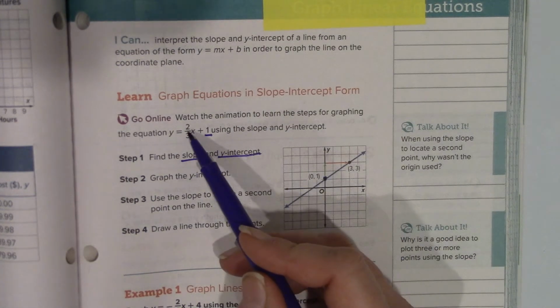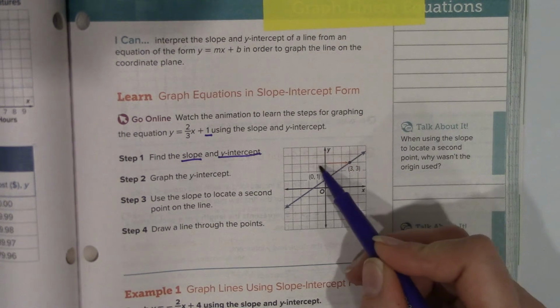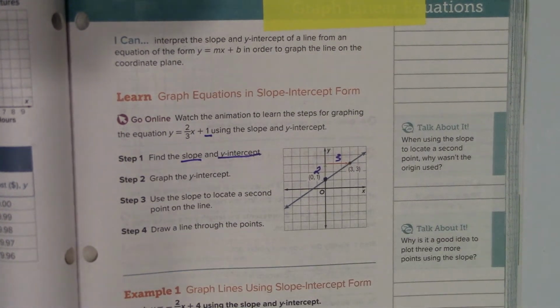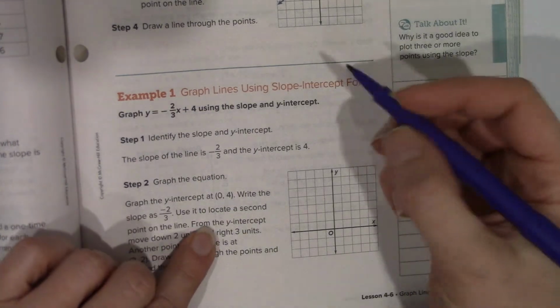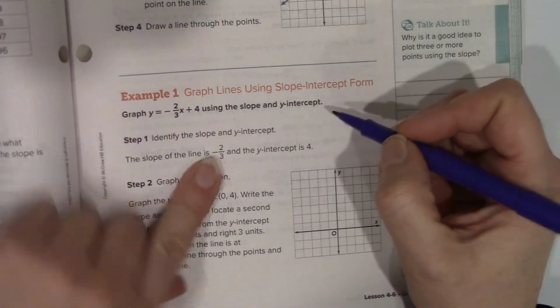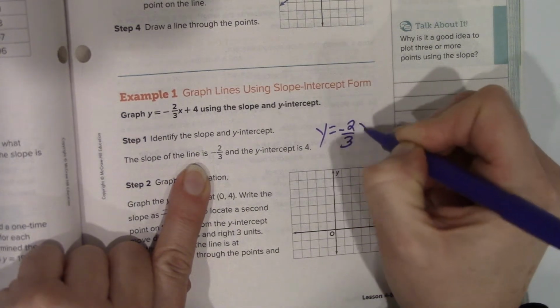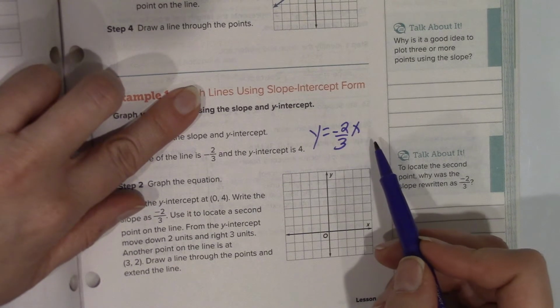So my slope was 2/3, so a rise of 2, a run of 3, and I have my 2 points, and make a line. Okay? Draw the line through the points, easy as that. Now, we've also had some problems. Let's say y equals -2/3 x, but there was no y-intercept, okay?